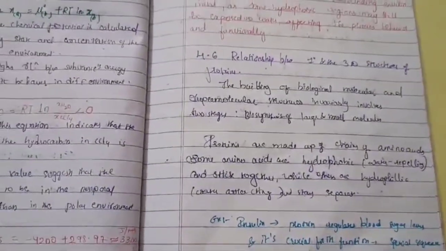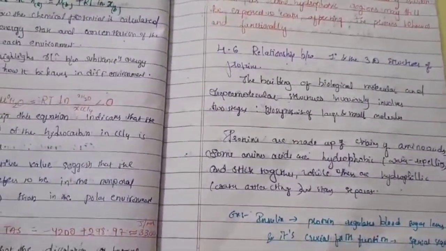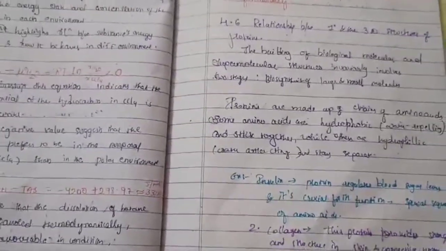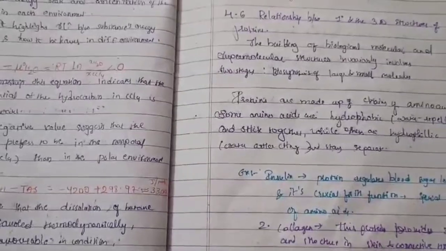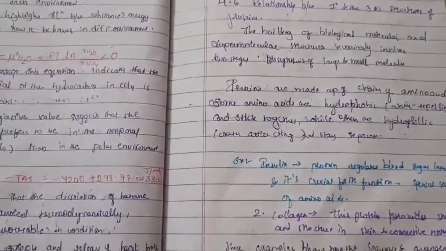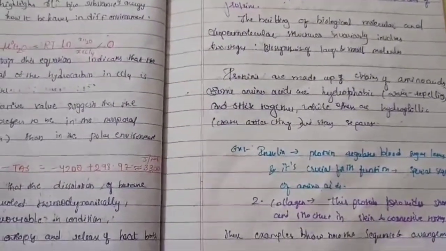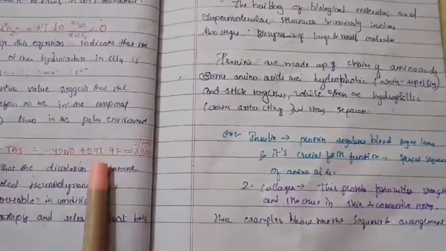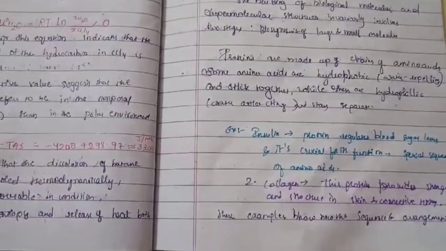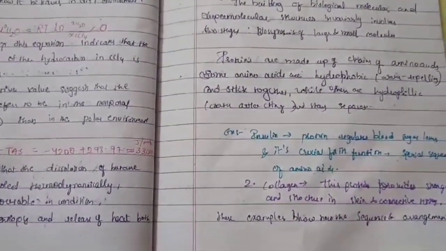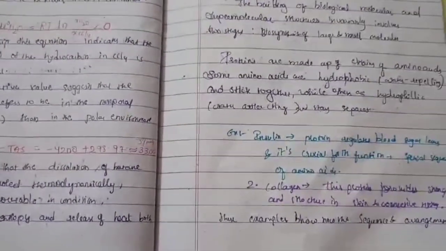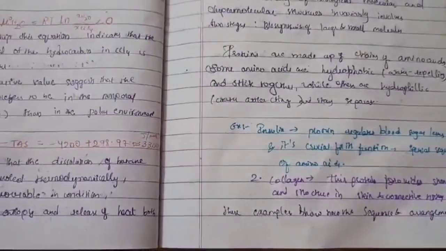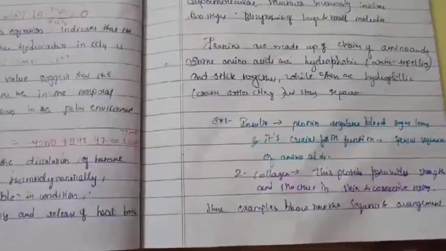Next topic is the relationship between the primary and the 3D structure of proteins. The building of biological molecules and supramolecular structures invariably involves two stages, like biosynthesis of large and small molecules. Proteins are made of long chains of amino acids. Some amino acids are hydrophobic, water repelling, and stick together, while others are hydrophilic, water attracting, and stay separate.